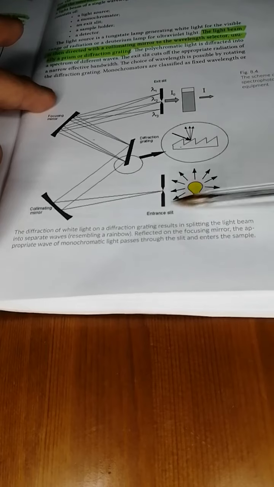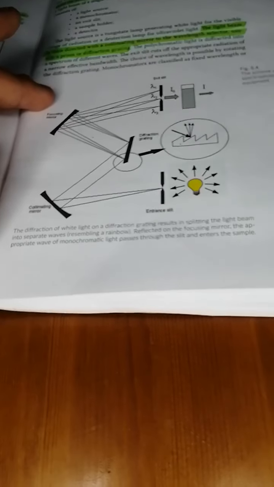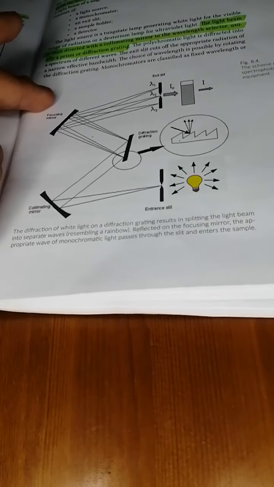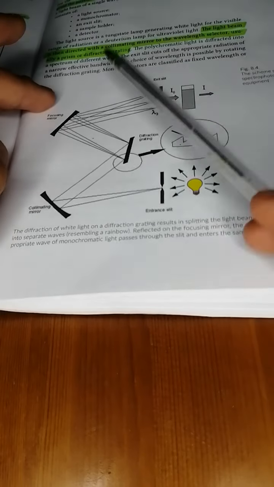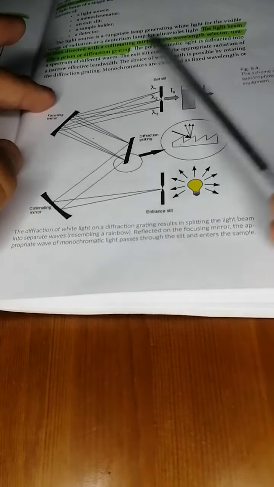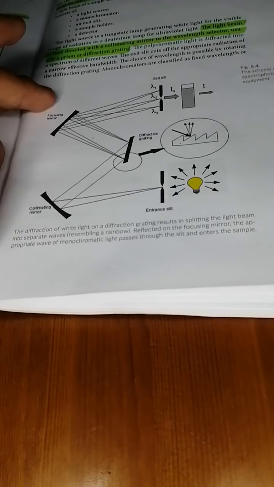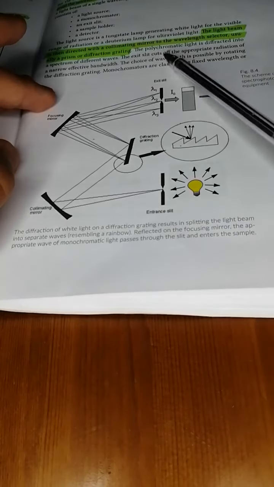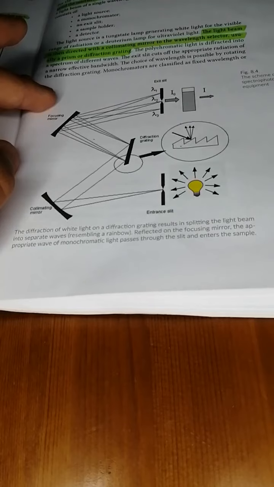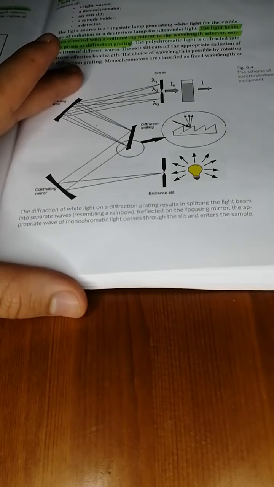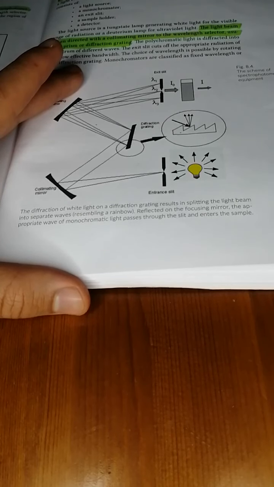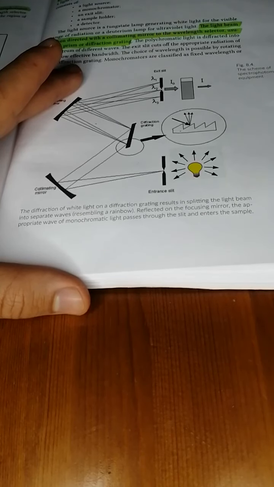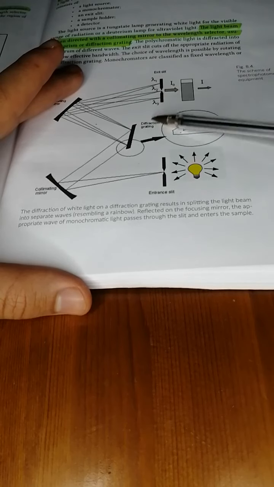Visible light, like the light you get from the sun, contains all the components of the spectrum, all the colors of light. If you're acquainted with physics, you will know that different colors of light translate to different wavelengths.